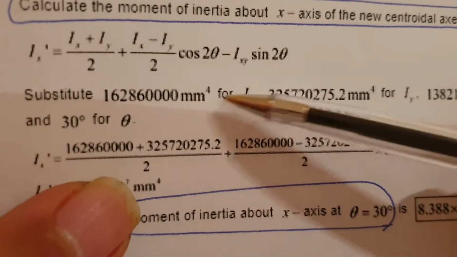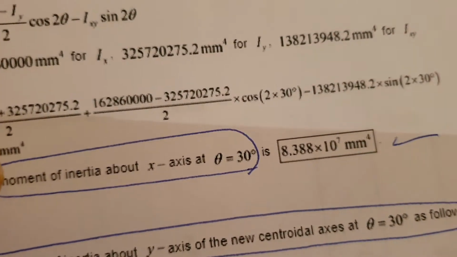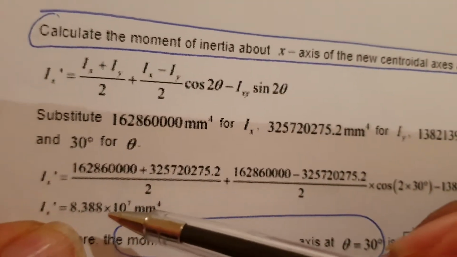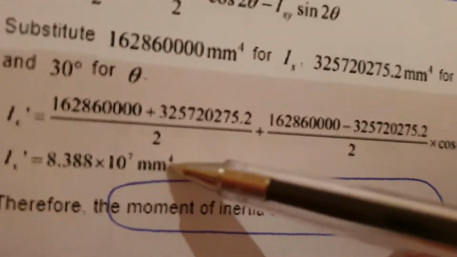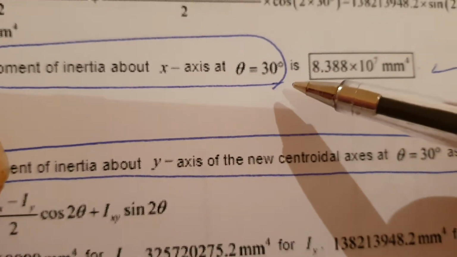So we know Ix, we know Iy, and now we know Ixy. We plug in the numbers and you'll get this number. So this is the moment of inertia about the x-axis at theta equal to 30.